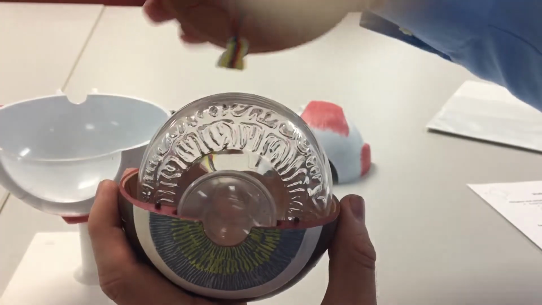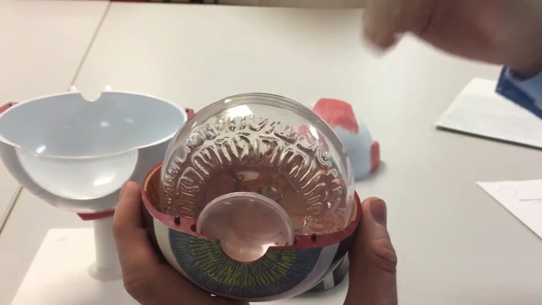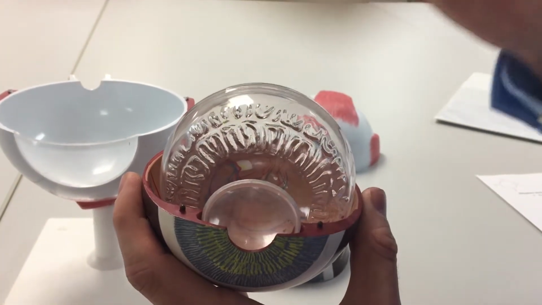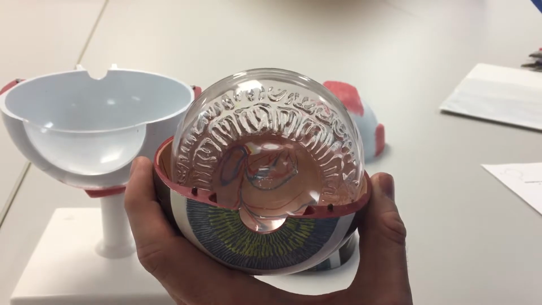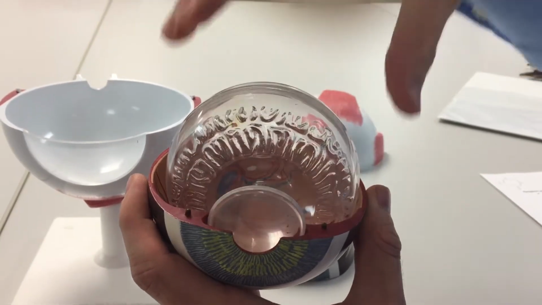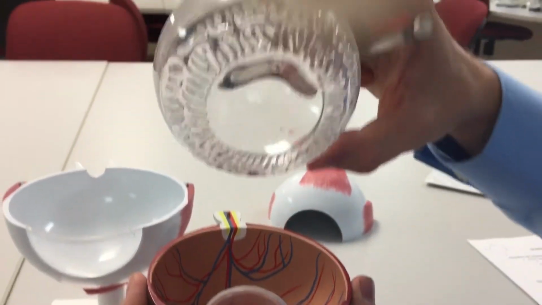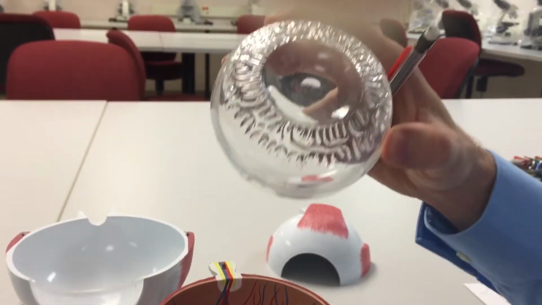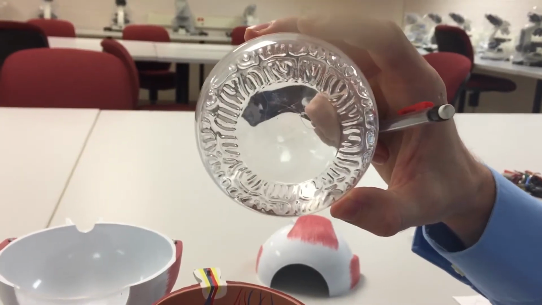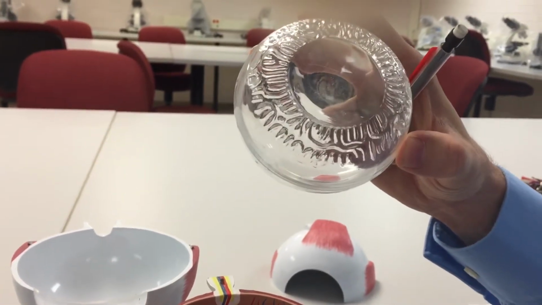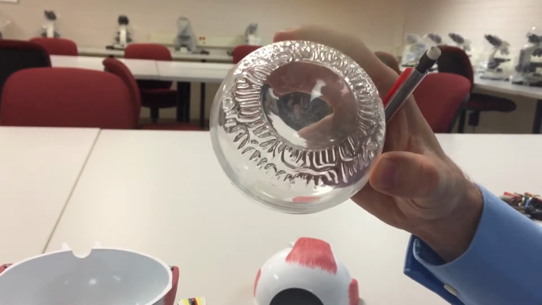If we take this part off, here we have the lens of the eye, and here we have the posterior cavity, which is filled with a very jelly-like material that we call the vitreous humor, as opposed to the aqueous humor.